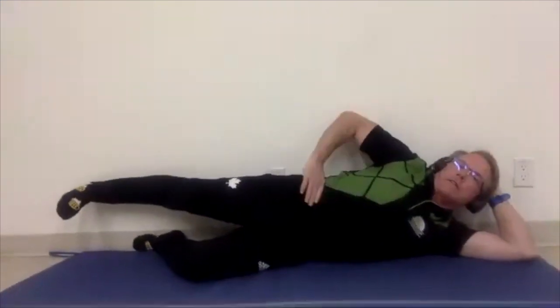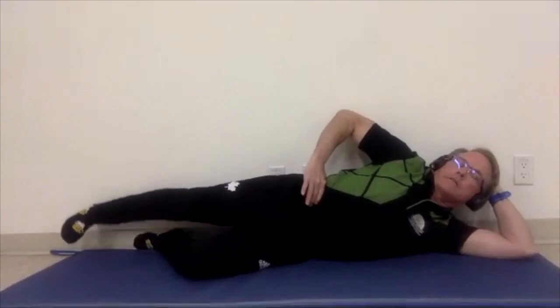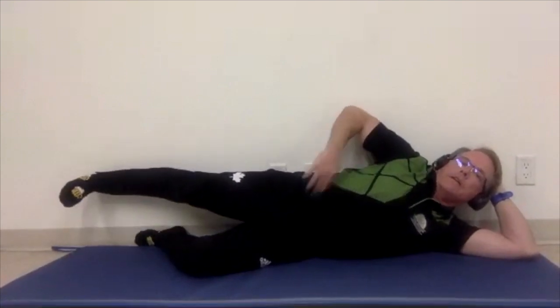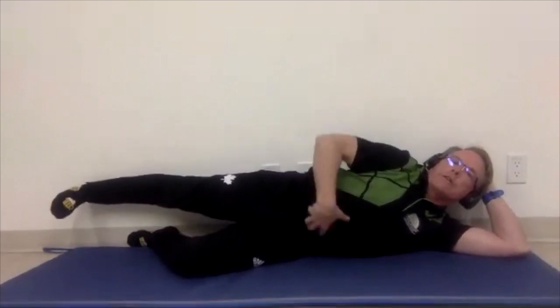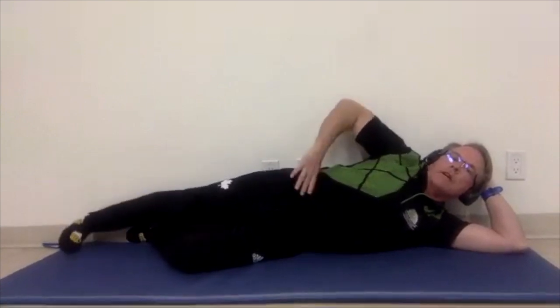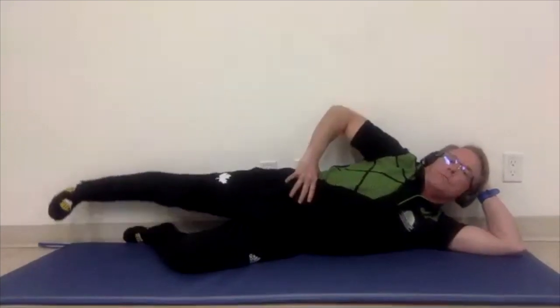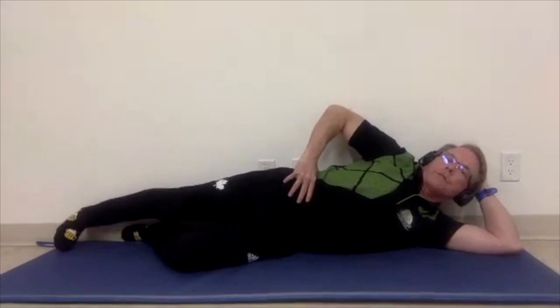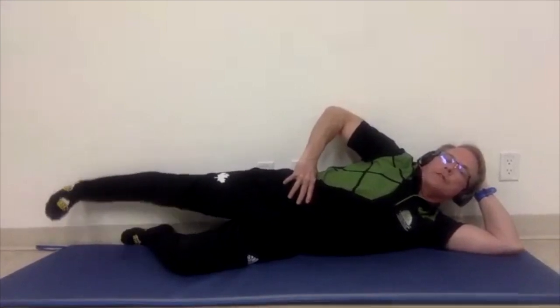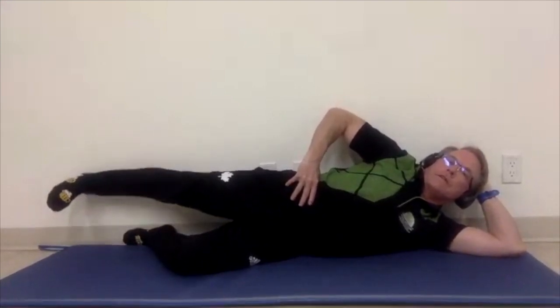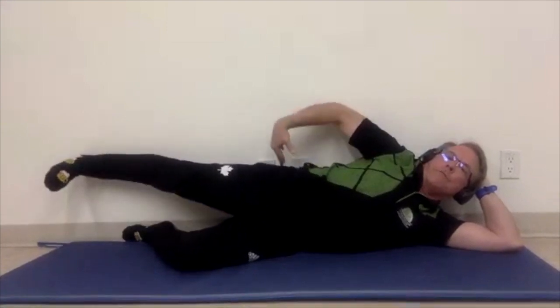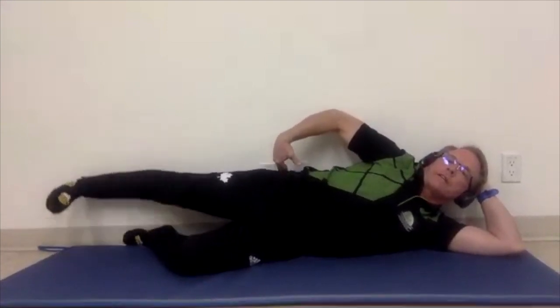The other thing is I want you to put your hand on your waist because I don't want any movement in the waist. You want to turn on these muscles and stabilize your core. Okay, so we're going to do 5 repeats of just lifting your leg from the ground up to about 12 inches. You should already feel that working these muscles on the side of your hip.